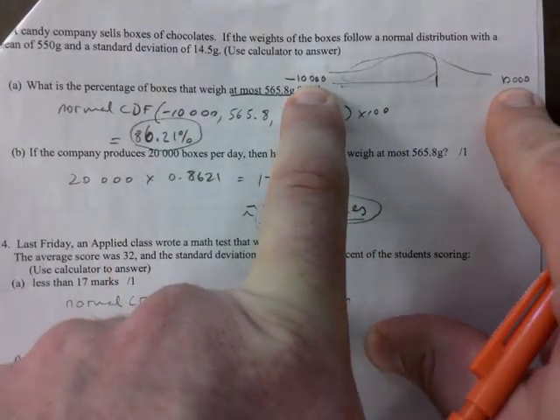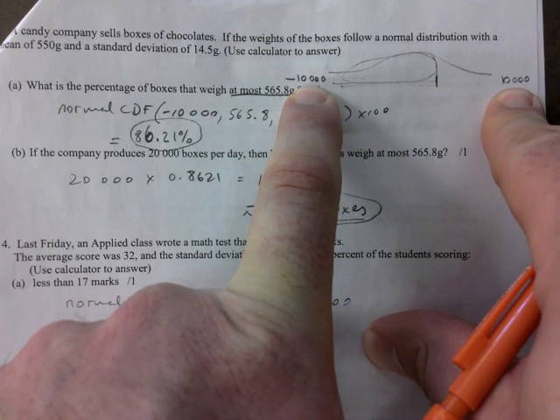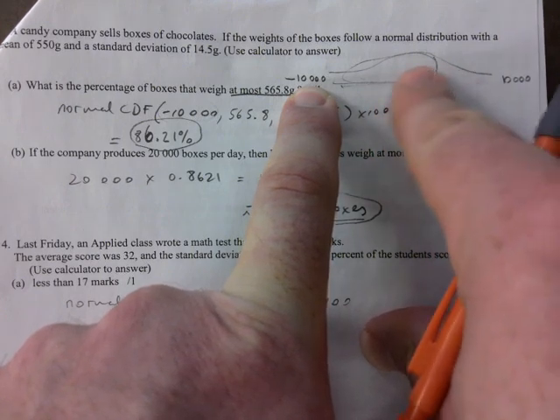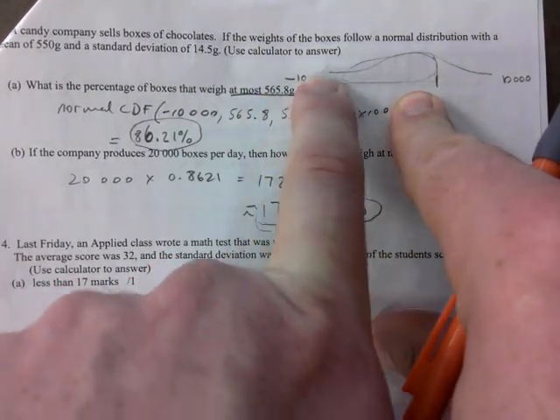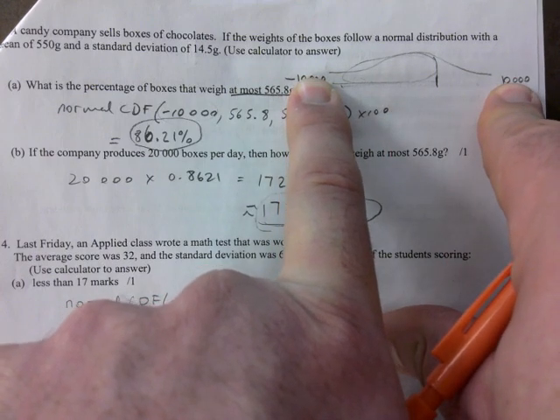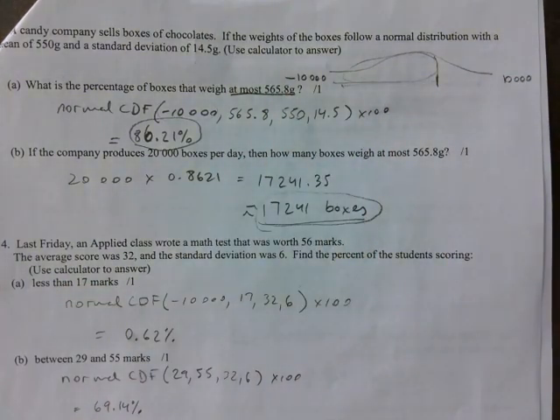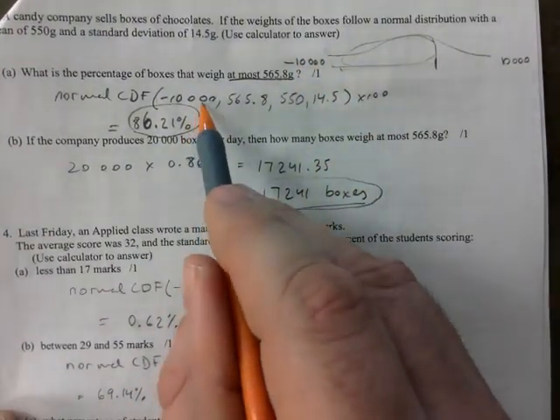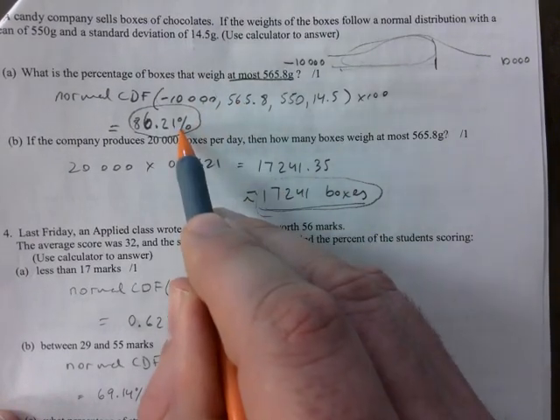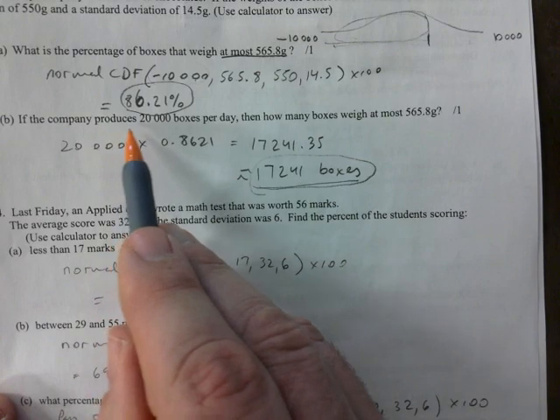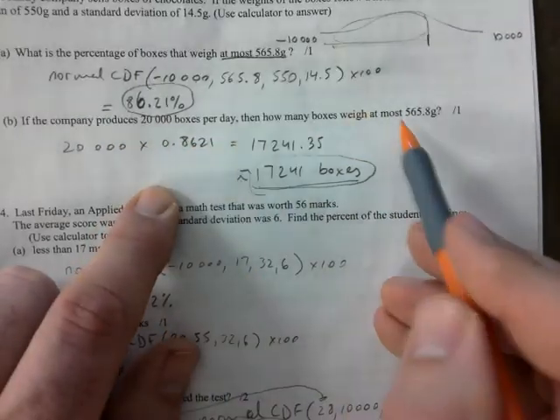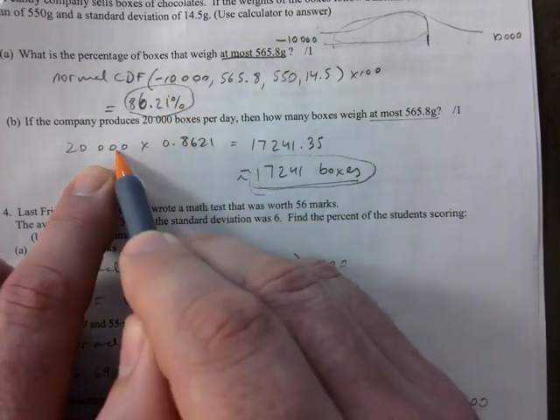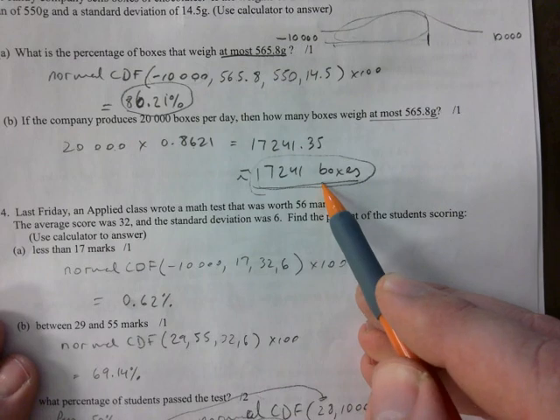These values are completely random. It depends on what kind of values I have here. If I had values in the tens of thousands here, I would probably use minus a million, plus a million, right? Just to make sure it's far removed so that you're considering everything under that curve. So the lower limit, upper limit, 86.21%. Then how many boxes would that represent, right? Because I'm using the same wording as above. So this answer as a decimal times 20,000, that's how many boxes that would represent, okay?